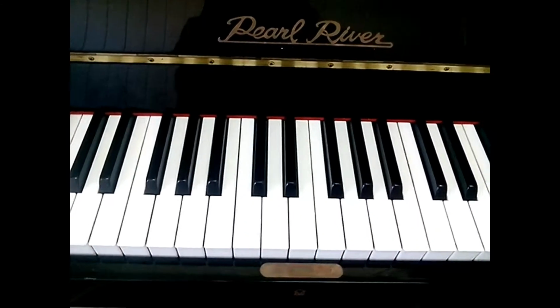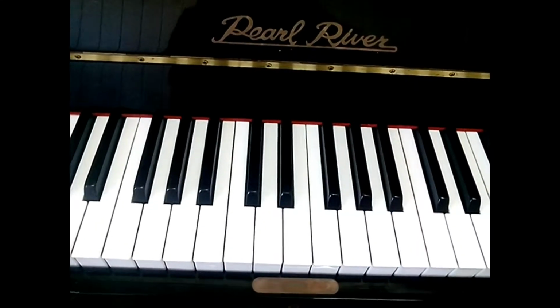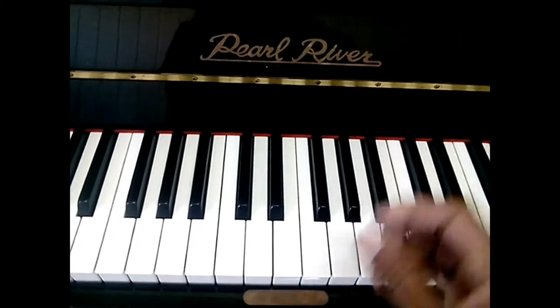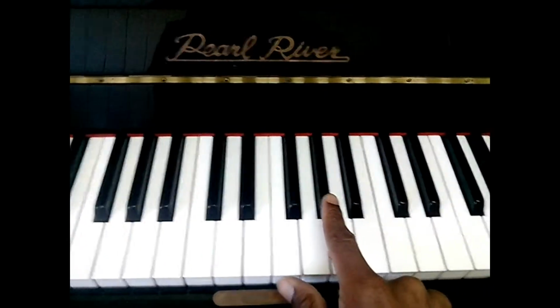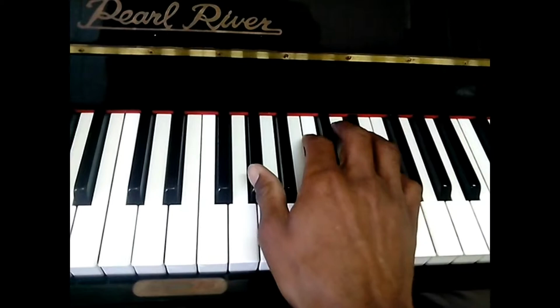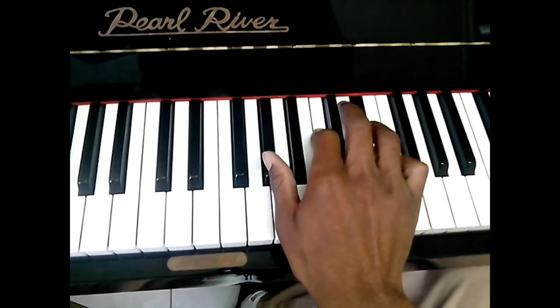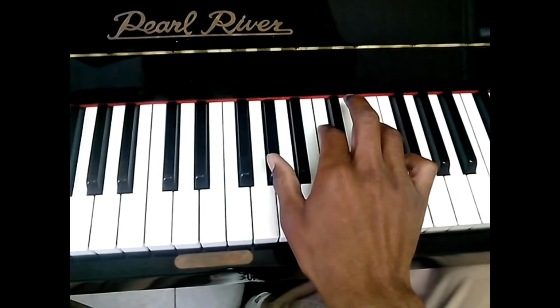And let us see if we can apply that same thing in another key. Let us use A flat, for instance. This is our A flat key, and we are playing the A flat chord, which is this: 1, 3, 5.